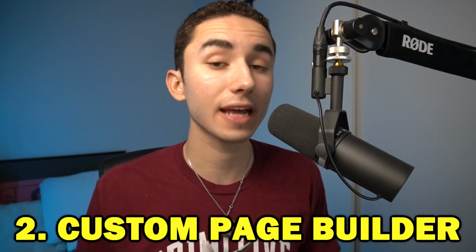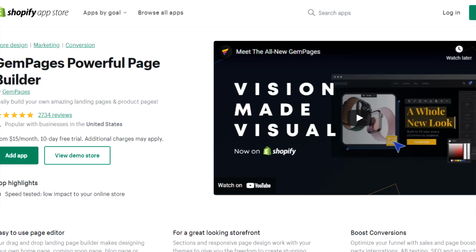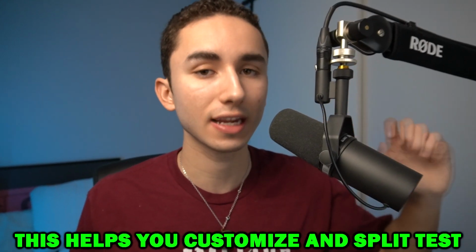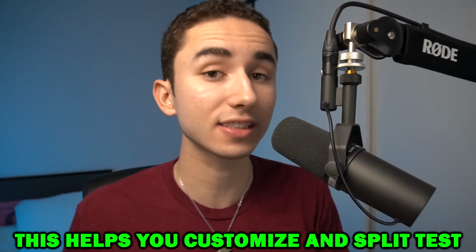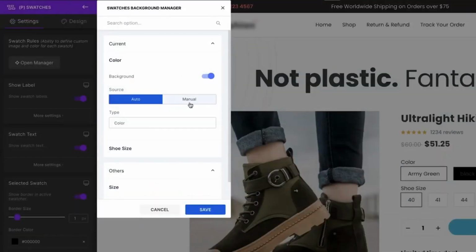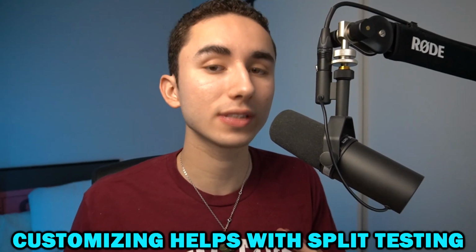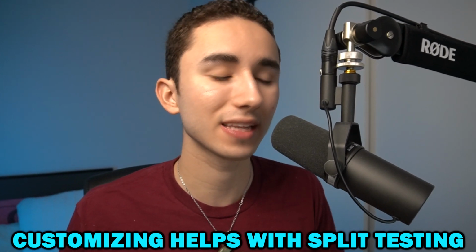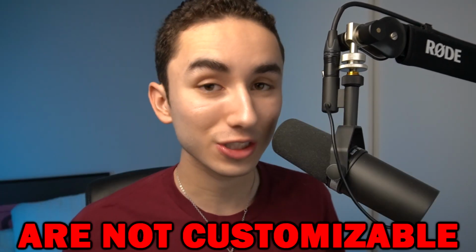Then you're going to need a custom page builder like GemPages or Shogun, where you can literally customize it exactly to your heart's content and do a variety of split tests. That's the most important part, so that you can increase your conversion rate by maybe split testing the positioning of your add to cart, the color of your add to cart, or split testing having your social proof from the bottom all the way to the top of your product page, or split testing different product images. You always have to have something where you can easily customize, and with basic Shopify themes, they're just not that customizable.